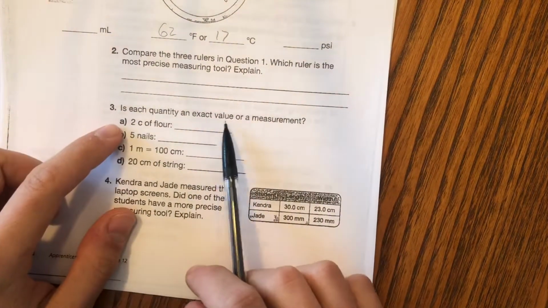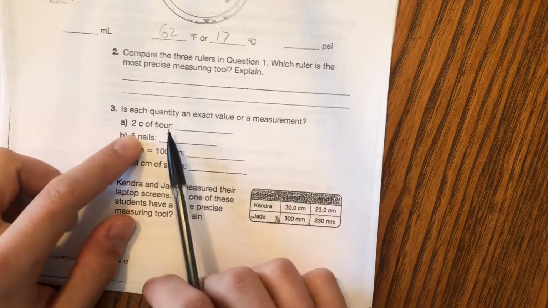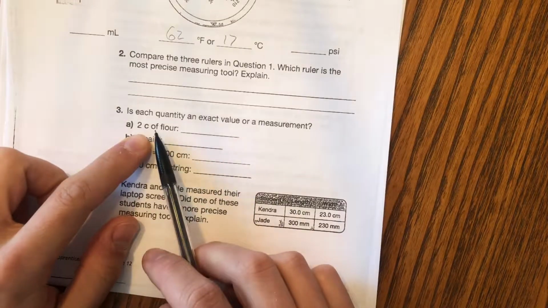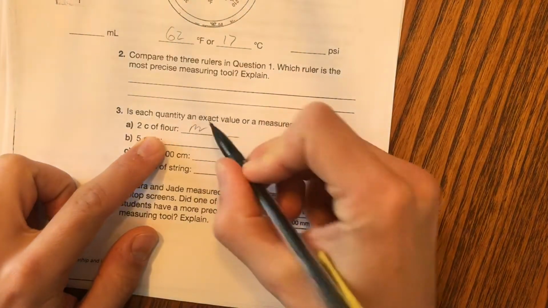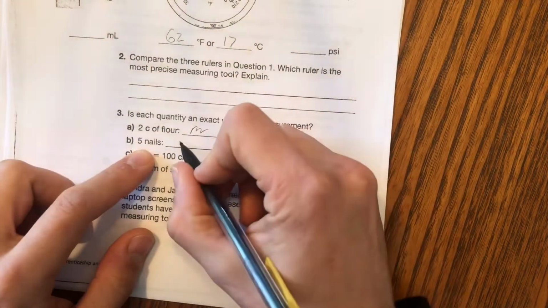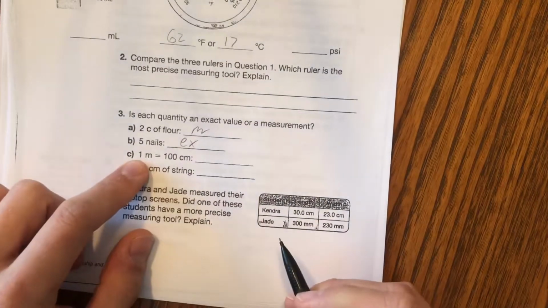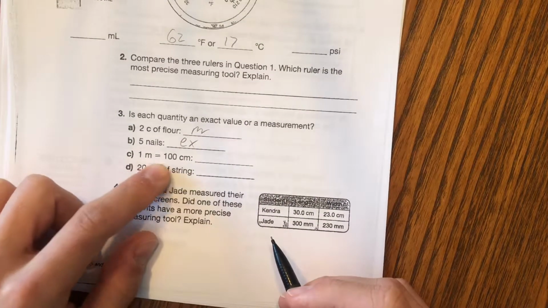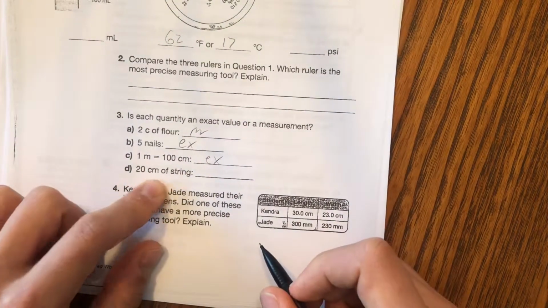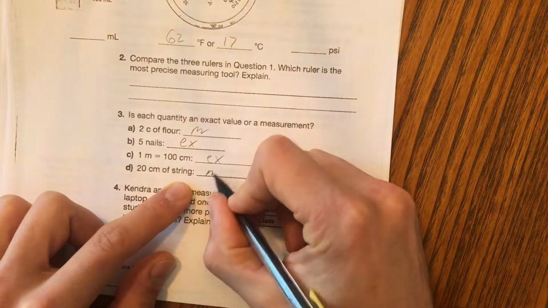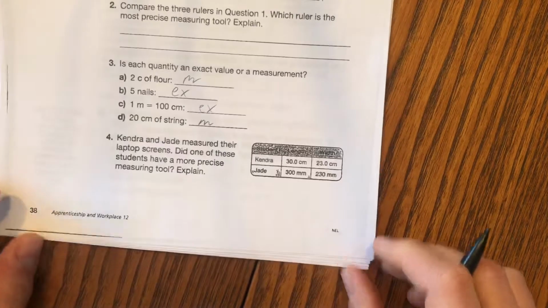Is each quantity an exact value or a measurement? 2 cups of flour, well, we're measuring that one. 5 nails, that's exact, you can't have half a nail. 1 meter equals, that's exact. And 20 centimeters of string, you're measuring that out. Good.